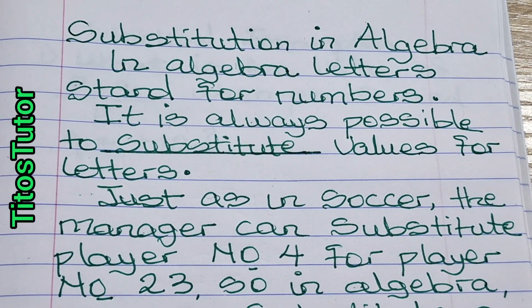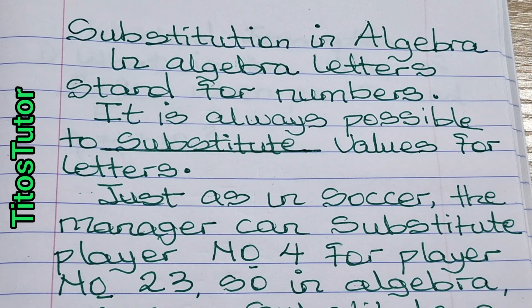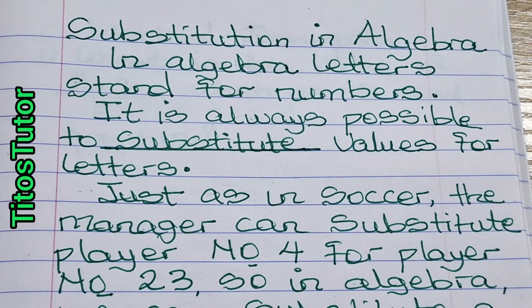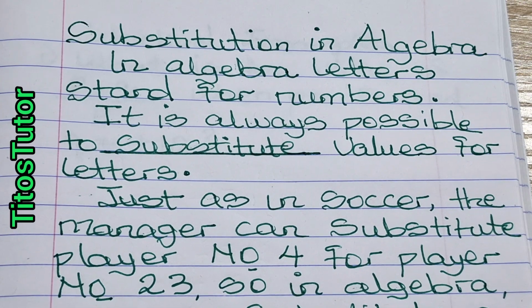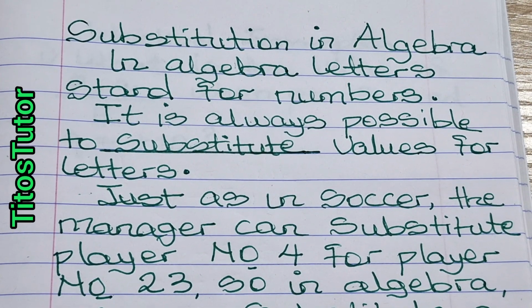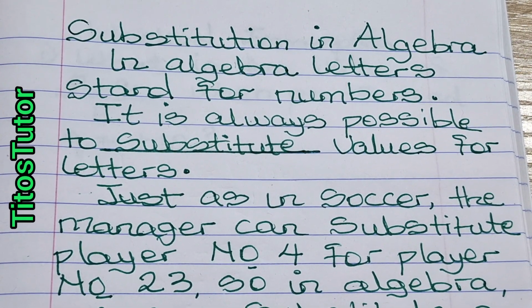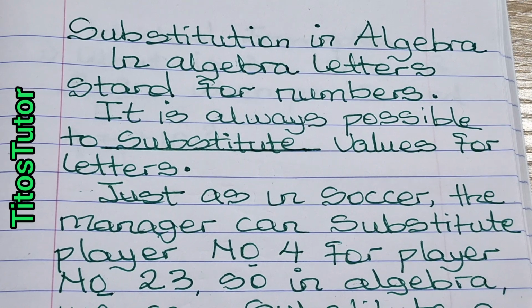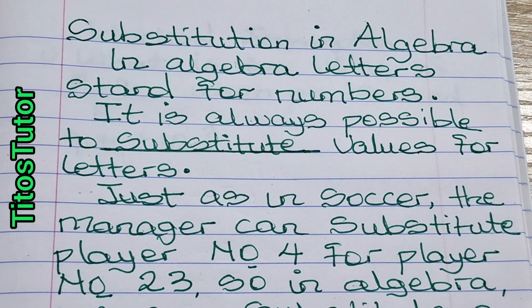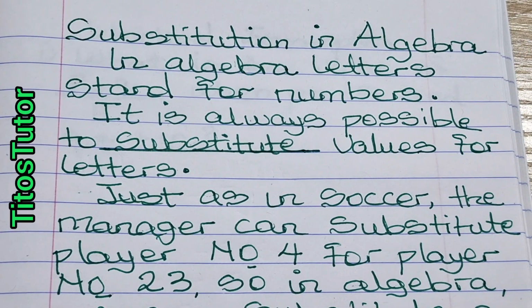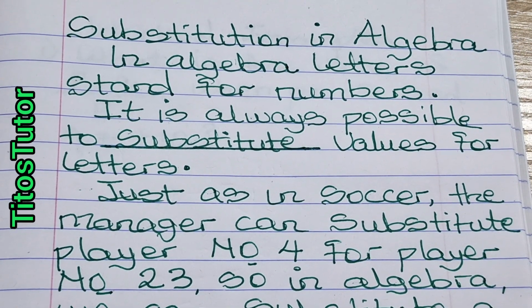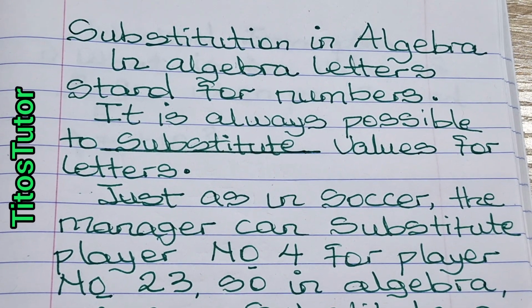In today's video, we're going to be talking about substitution in algebra. In algebra, letters stand for numbers. We all know that, right? If you've been watching my channel, you know that algebra is dear to me, and I always say it. In algebra, letters stand for unknown numbers.